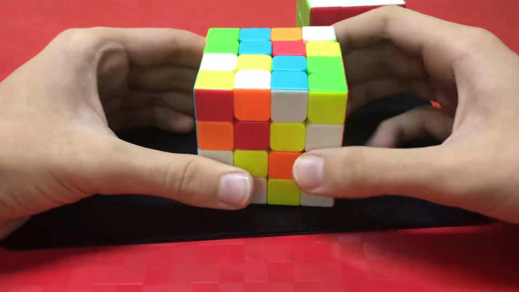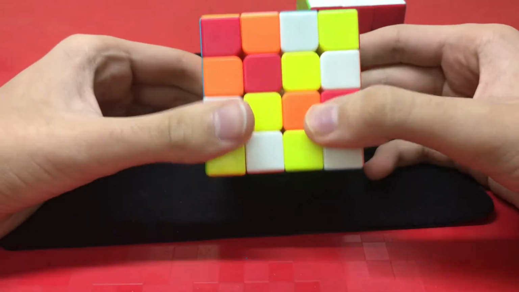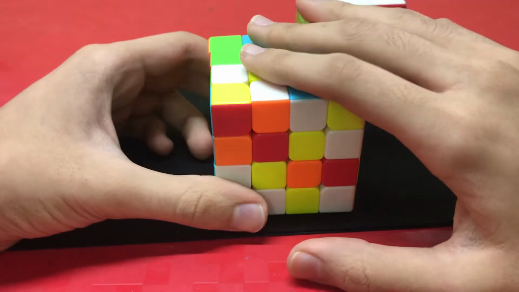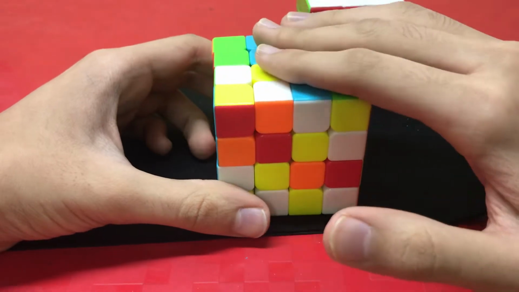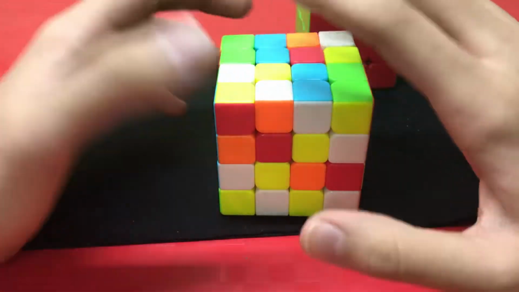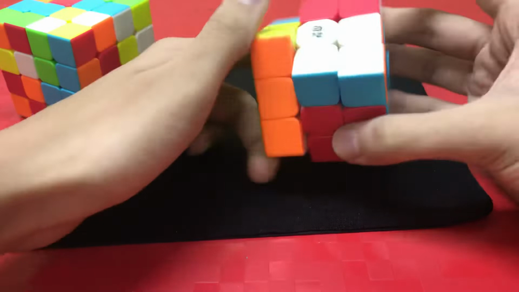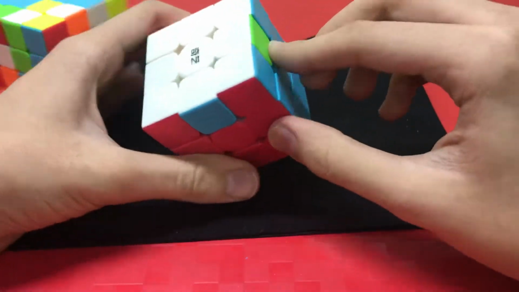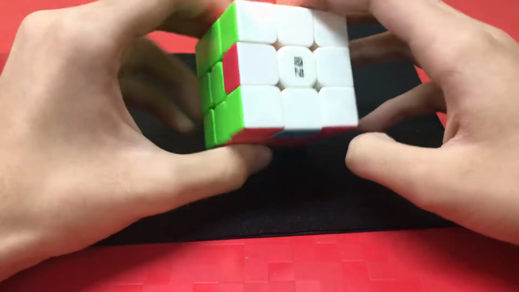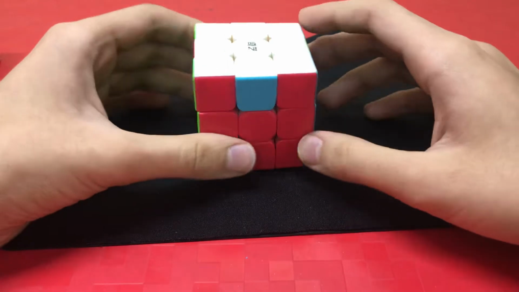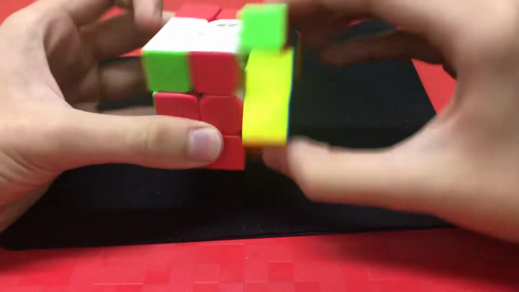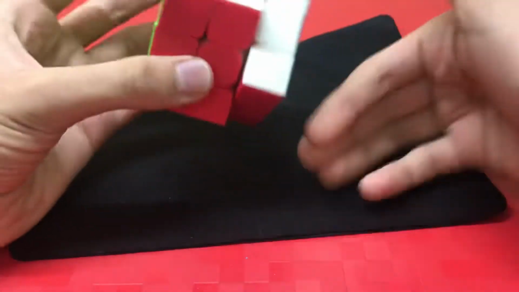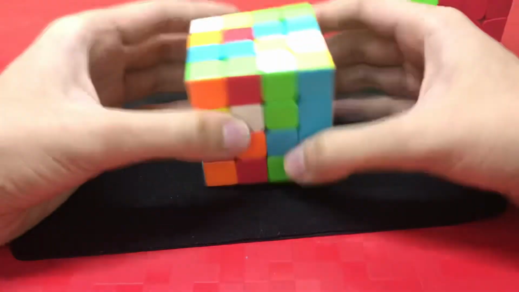So, PLL parity is an algorithm you use to solve the final part of the cube, as in, you get this case, but there's an edge here as well, and it's not adjacent or opposite. So for that, you need to use the PLL algorithm, the PLL parity algorithm. So yeah, let's try that on a 4x4 first.